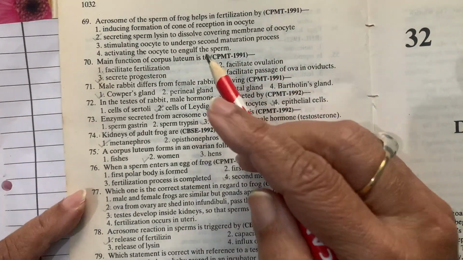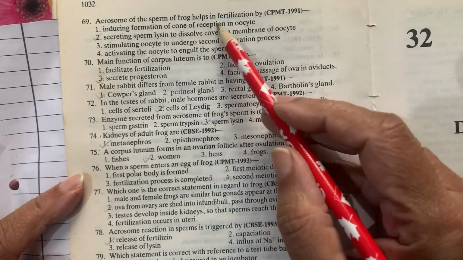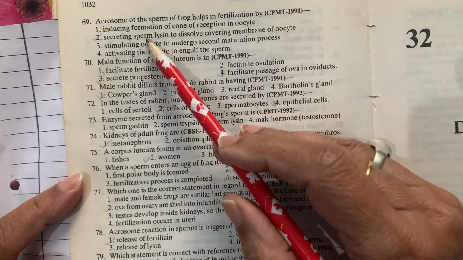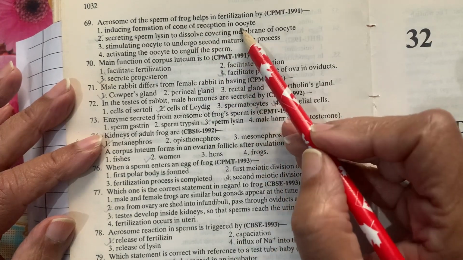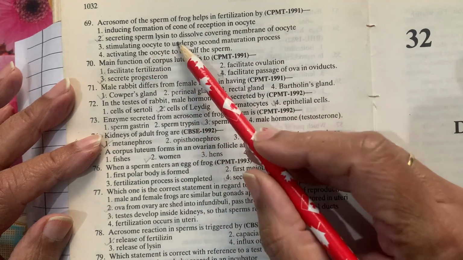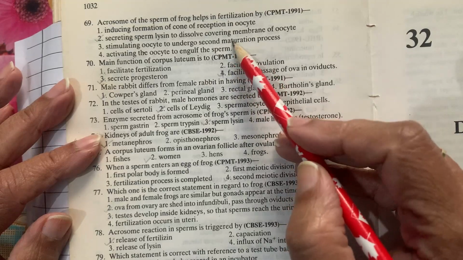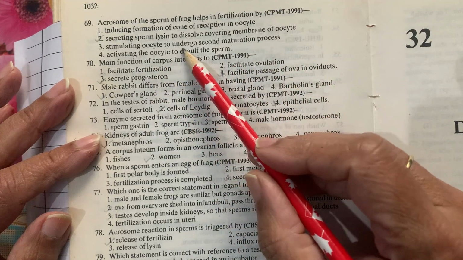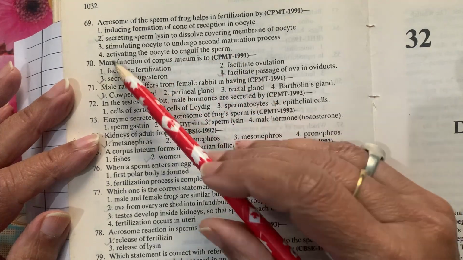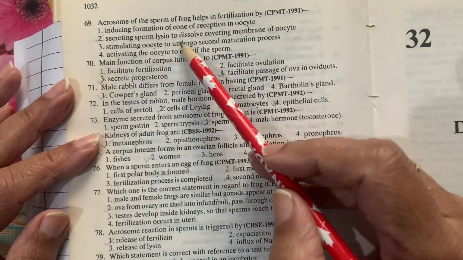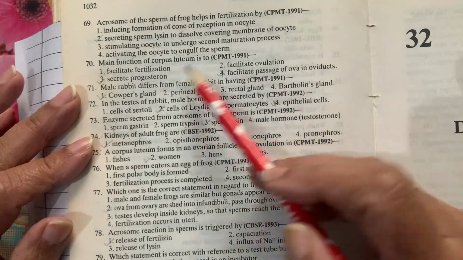Next, the acrosome of the sperm of frog helps in fertilization by inducing formation of cone of reception in oocyte, secreting sperm lysin to dissolve covering membrane of oocyte, stimulating oocyte to undergo second maturation process, or activating the oocyte to engulf the cell. Second option is correct, secreting sperm lysin to dissolve covering membrane of oocyte.